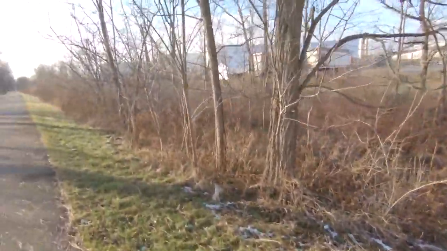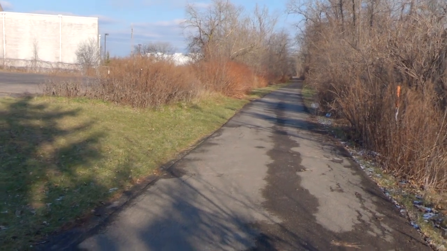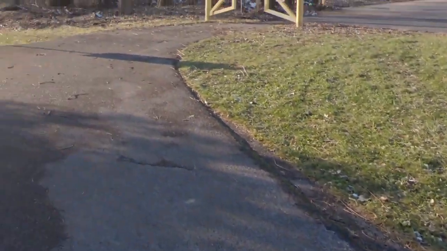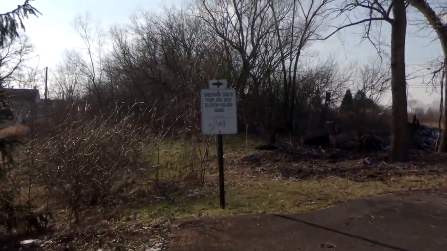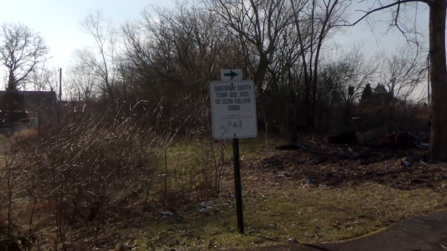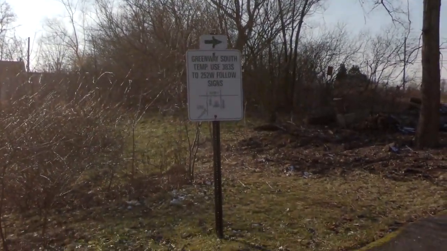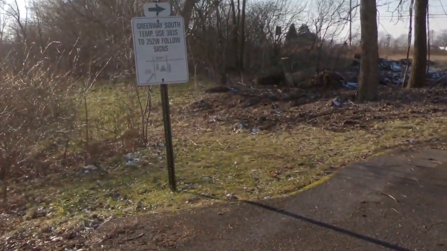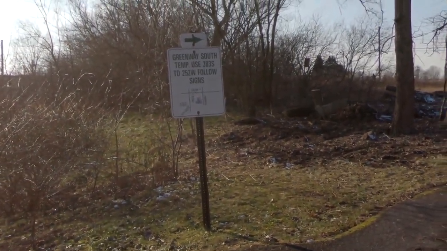That was the GV Canal. At this point, the canal prism disappears, and the walkway is picked up I have about a half mile down the road. So this is the end of the line for this walk. We will pick it up when we get over on the other side.